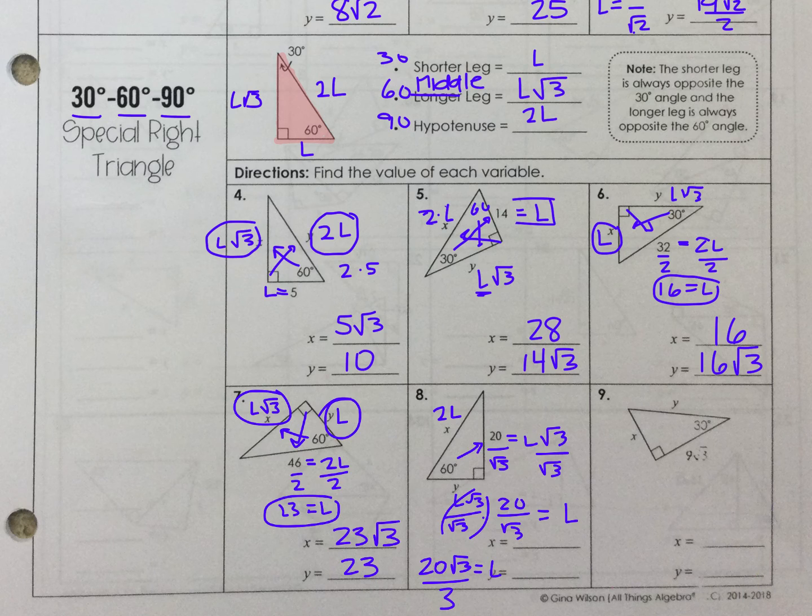so let me erase some of this mess so we can see more. Okay, so our X, it's right here, it's 2L. So 2 times 20 square root of 3 over 3. 2 times 20 is 40. So our X will be 40 square root of 3 over 3. And then for our Y, that's just going to be an L. So 20 square root of 3 over 3. Some of these square roots are kind of hard.